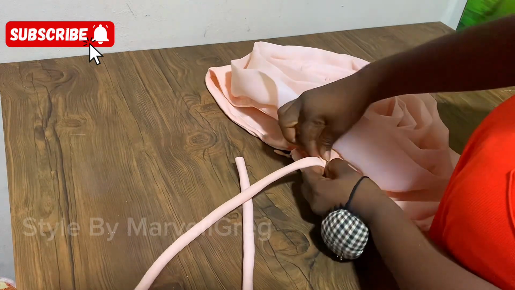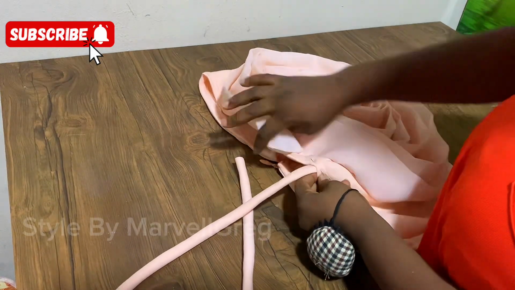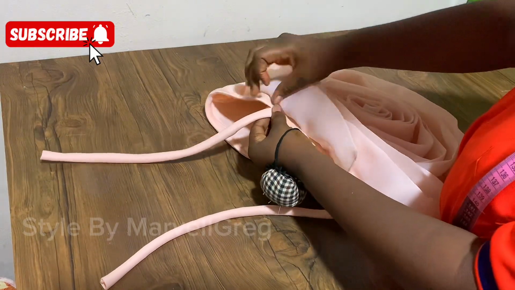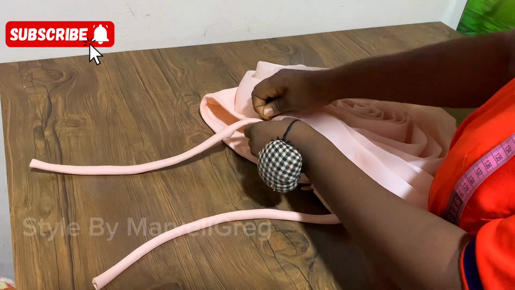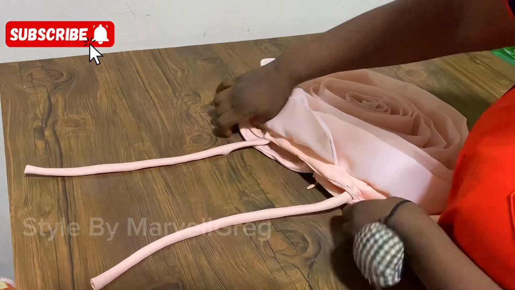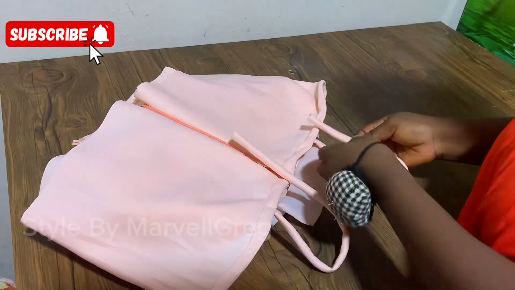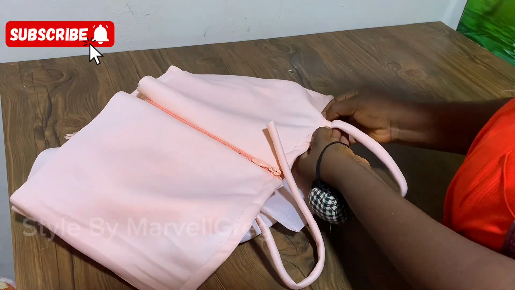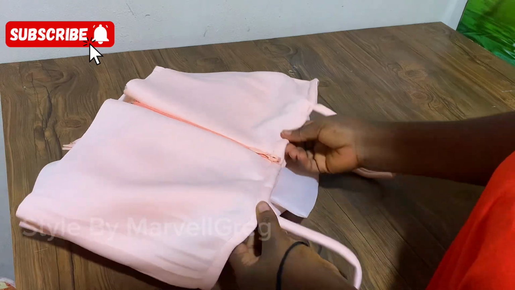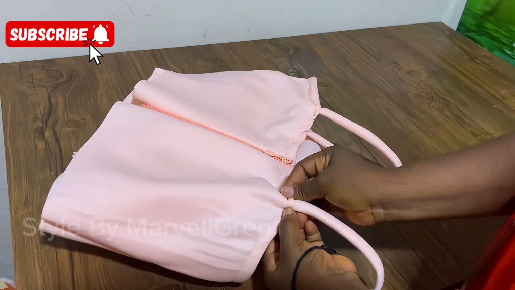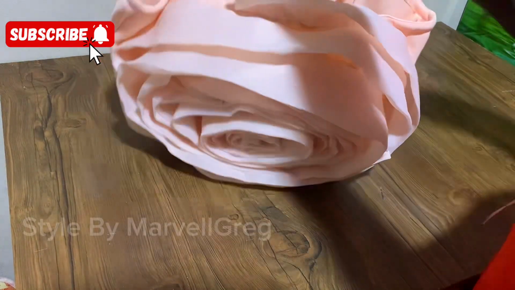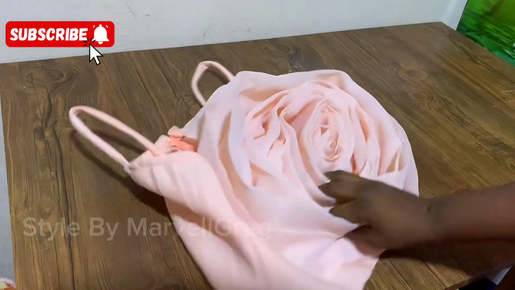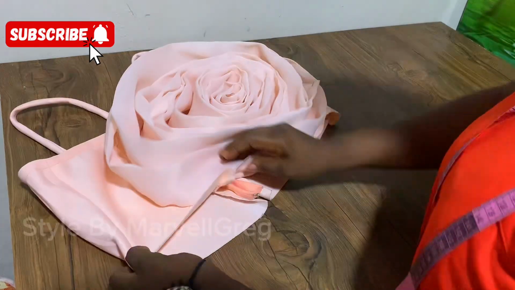So I'll just go ahead and pin down at this point. As you are seeing, I'll pin the first one inside and I'm going to top stitch on that point I'm pinning. Then the other side, I'll go ahead and also pin it like I'm doing. So if you're not working with a stretchy fabric, kindly ensure that you measure exactly your shoulder. You can also go ahead and remeasure it to be very sure that it's coming out. You can see how beautiful our dress has already formed.